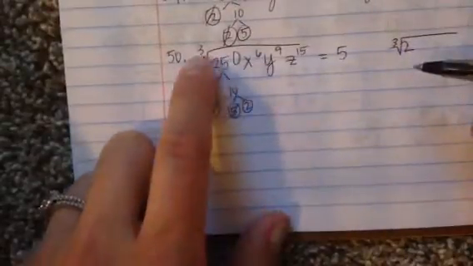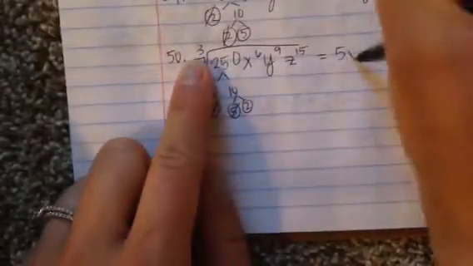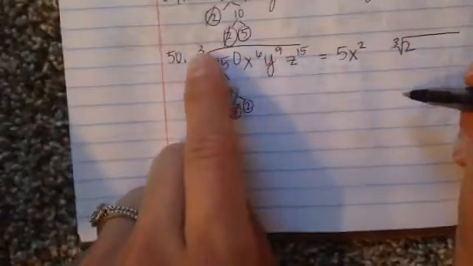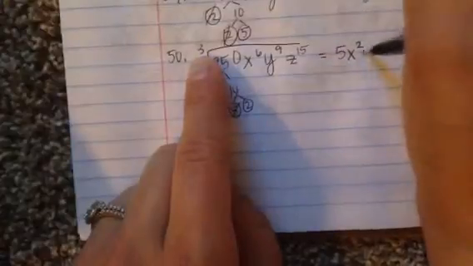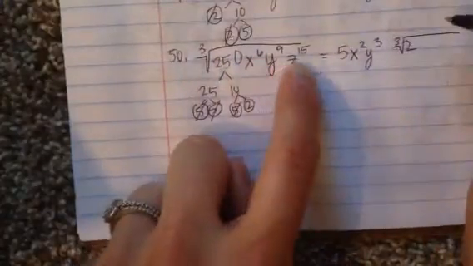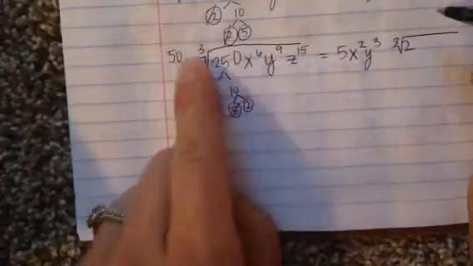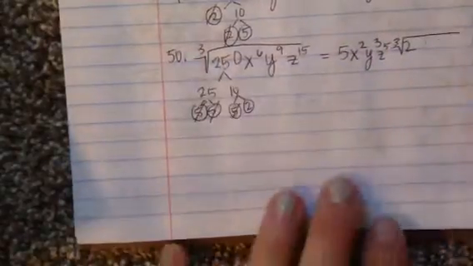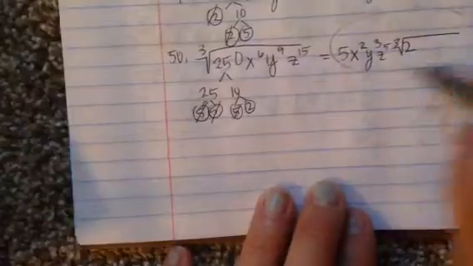Okay, 6 divided by 3 is 2 with no remainder, so x to the 2 gets to come out. 9 divided by 3 is 3 even, so y to the 3 gets to come out, no remainders. 15 divided by 3 is 5 with no remainders, so z to the 5th. And so nobody's left inside but that 2. That's your answer.